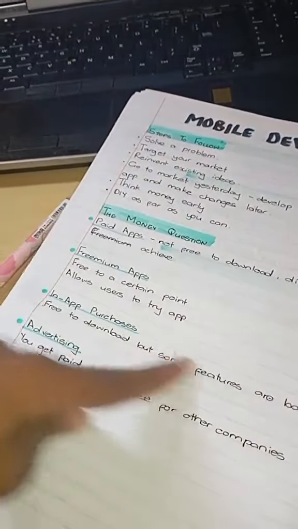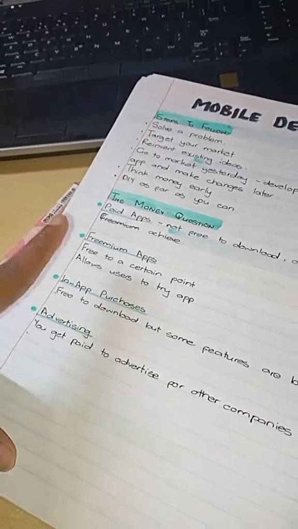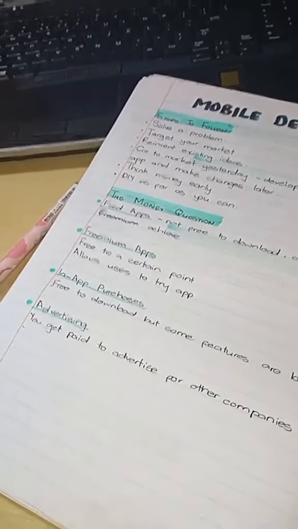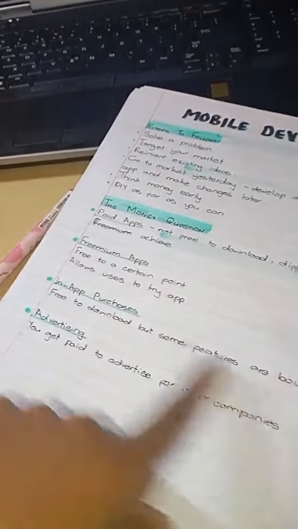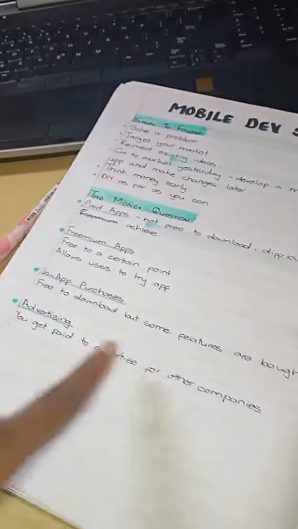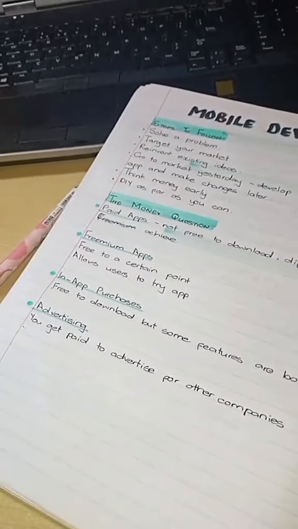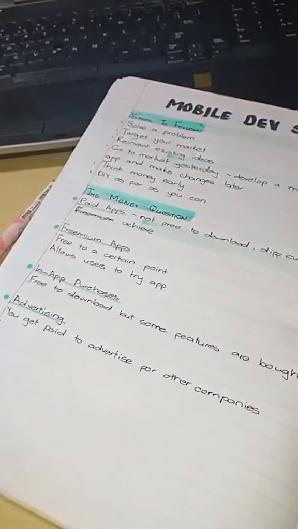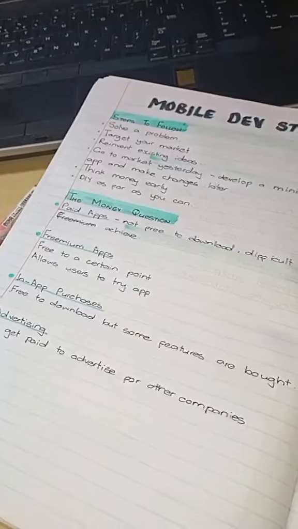And then you have your in-app purchases. So when the person downloads the app, they're able to use it, but to unlock certain features they have to pay. And then your advertising, you get paid to advertise for other companies on your app. So for example, if you're on the Facebook app, you probably get an advert for Shein or something like that.